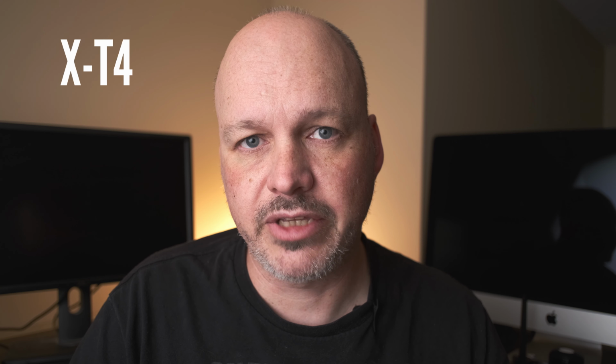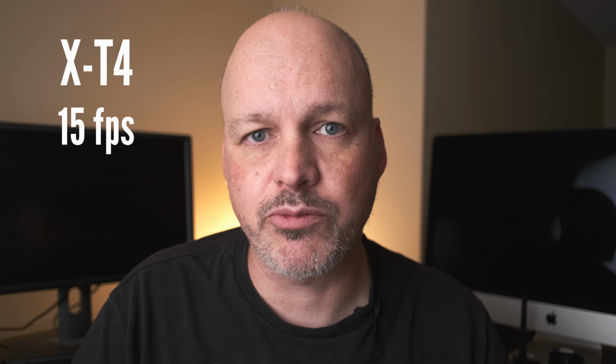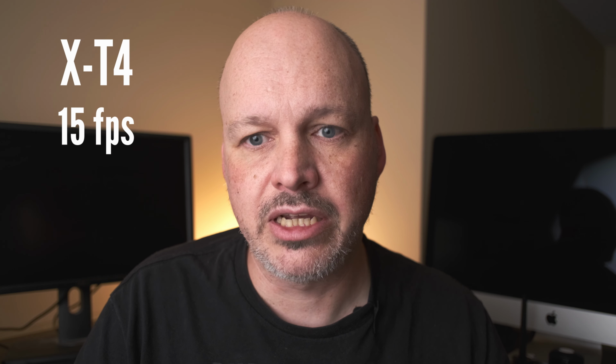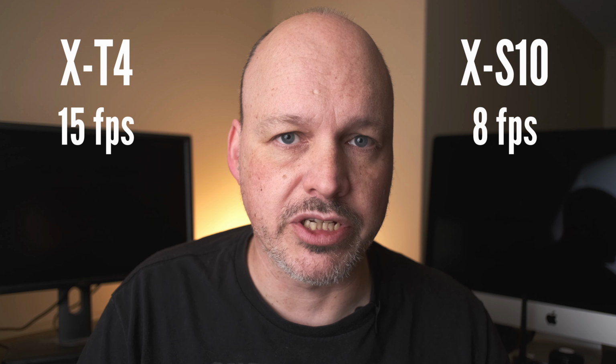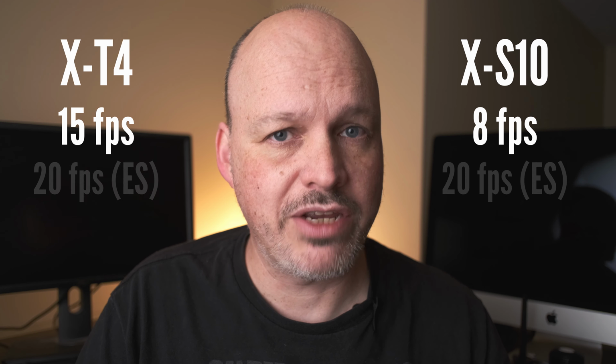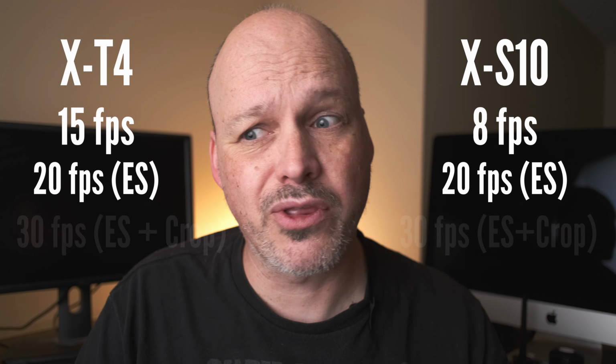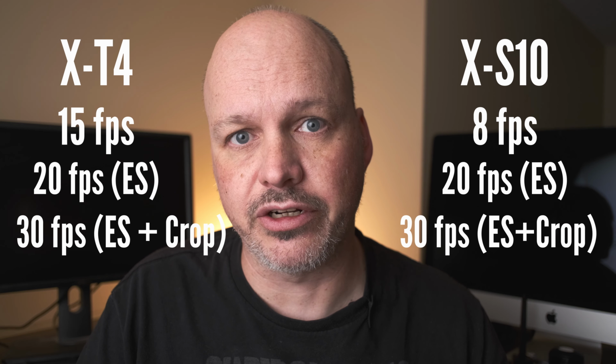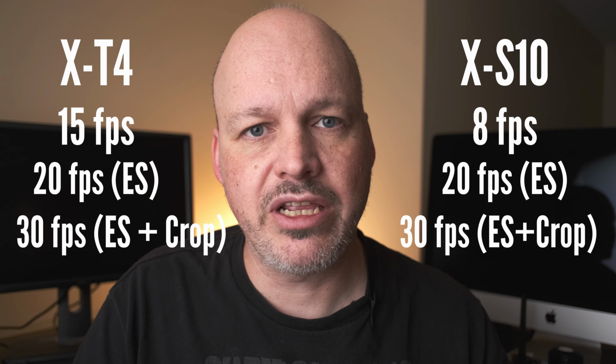For burst shooting, the X-T4 is capable of 15 frames per second with the mechanical shutter. The X-S10 will do 8 frames per second. They'll both do 20 frames per second with the electronic shutter, or 30 frames per second electronic shutter plus a crop. For me, the 8 frames per second of the X-S10 is more than enough.